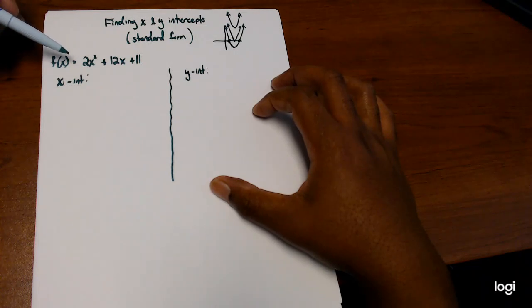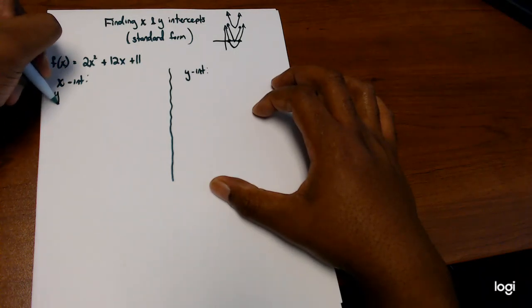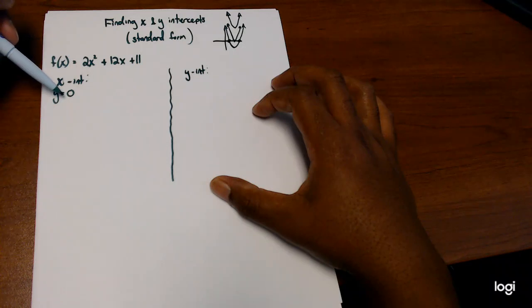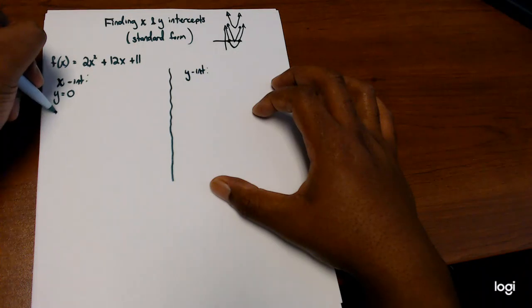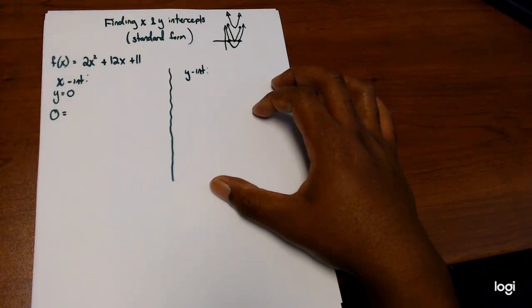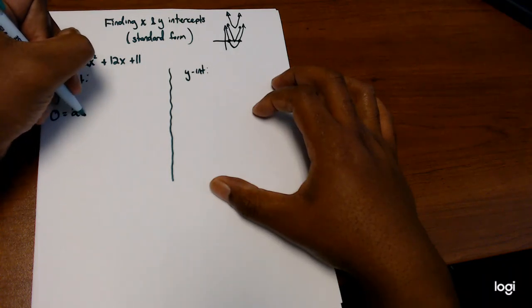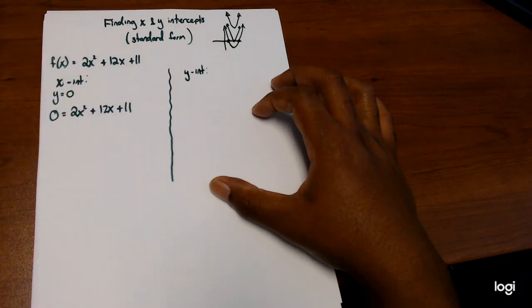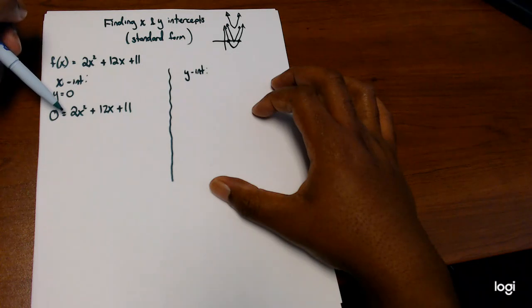Now remember, whenever I cross the x-axis, the y-coordinate is 0. So in order to find the x-intercepts, or x-intercept, if there is one, we're going to replace y with a 0, and remember y is represented with this f of x. So I'm placing a 0 on the left-hand side where f of x is. So 0 equals 2x squared plus 12x plus 11. Our x-intercepts, if they exist, are going to be given by the solutions of this equation here.